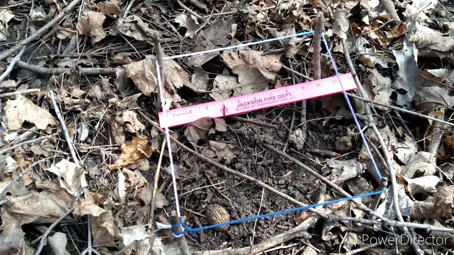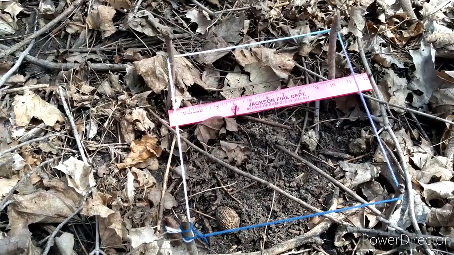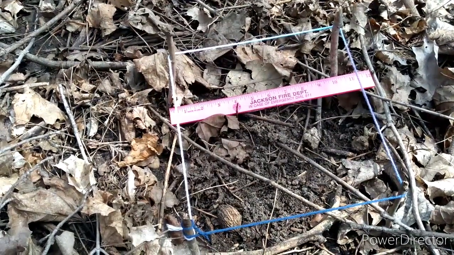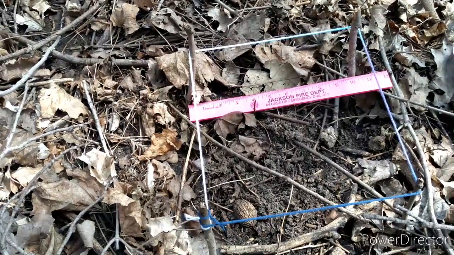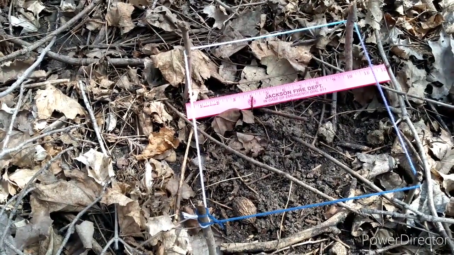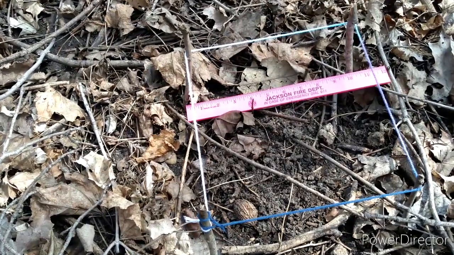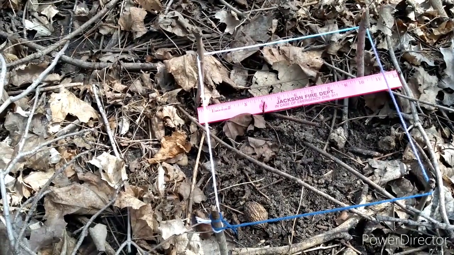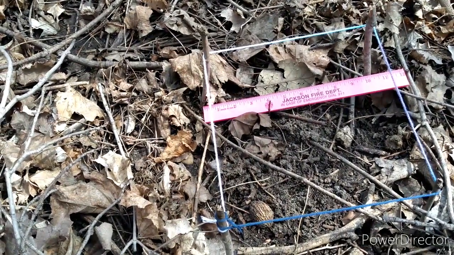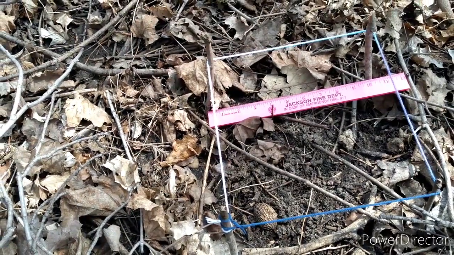Now, as you can see, there's not a whole lot growing in my plot. There's not a whole lot of biotic activity going on. There's not very many things that are alive. Lots of things that were alive that are now decomposing. And instead, we're going to focus here on the abiotic, or the non-living factors within my little plot.